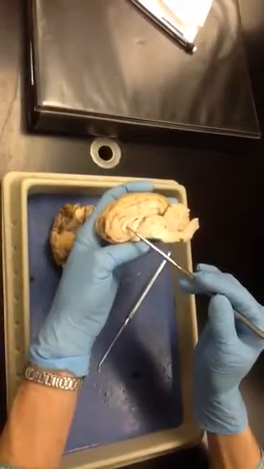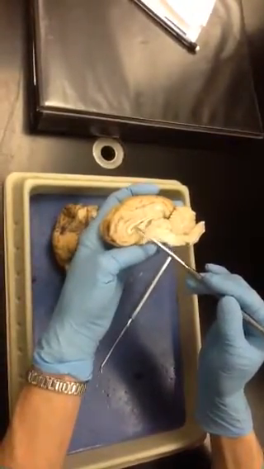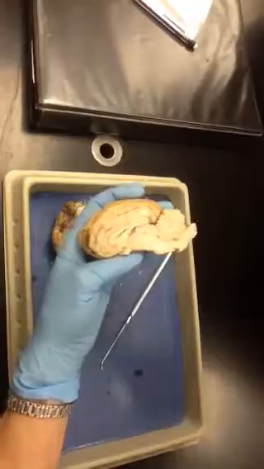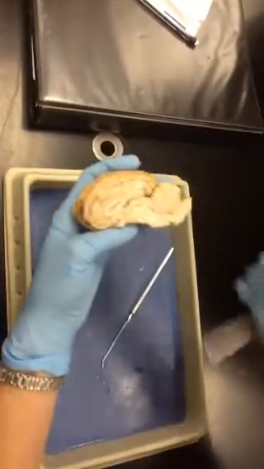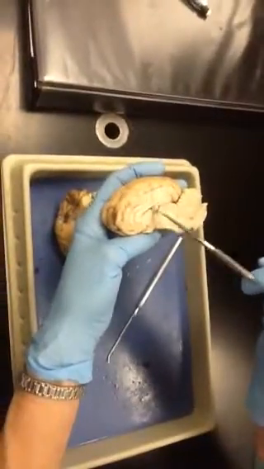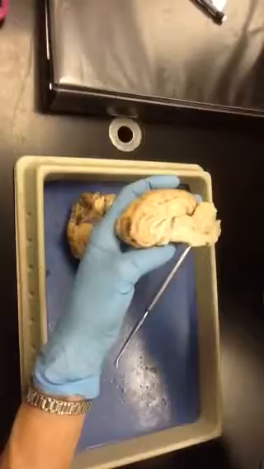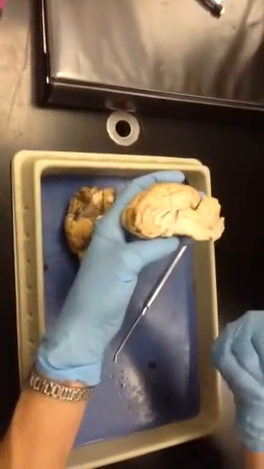Septum pellucidum is actually this area right in here. That's actually a septum. It separates the right and left halves of this space right here, which is called the lateral ventricle. This big space. A ventricle is an open space in the brain, and it's filled with cerebrospinal fluid.